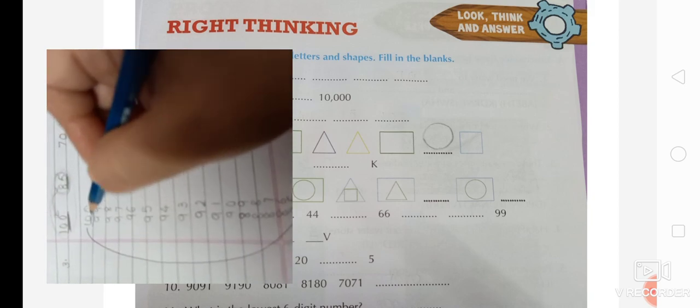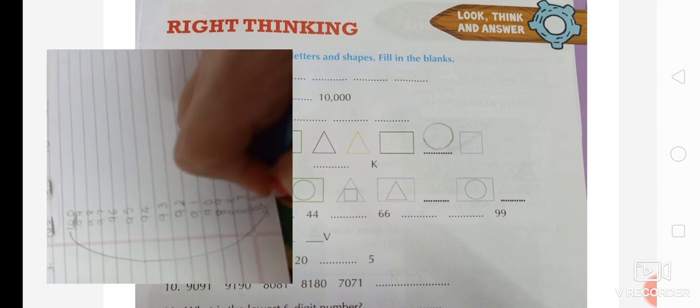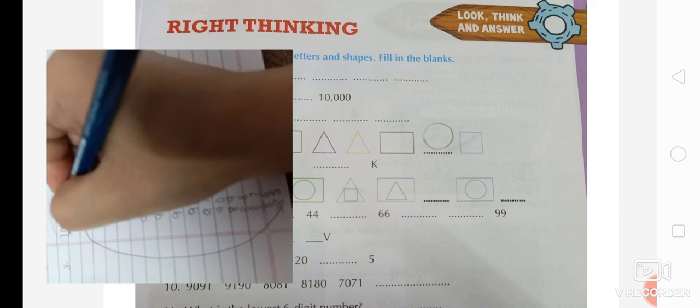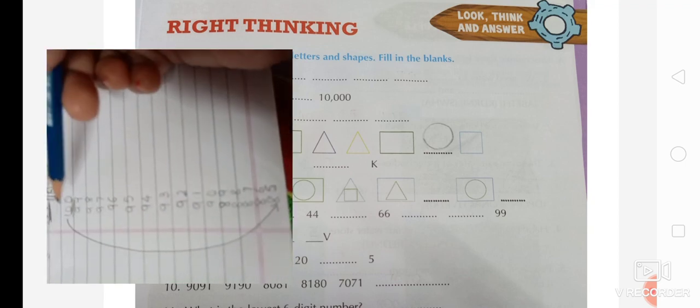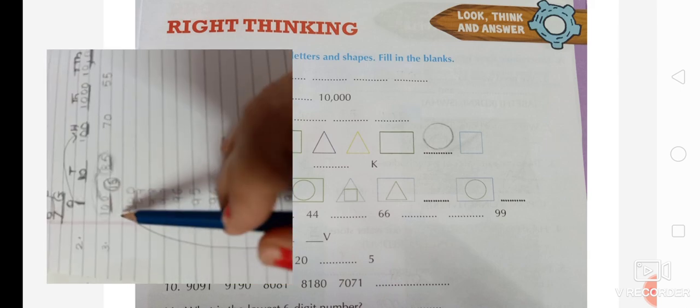The number 100 is given, so we will not count 100, we'll count from 99. 1, 2, 3, 4, 5, 6, 7, 8, 9, 10, 11, 12, 13, 14, 15. Between 100 and 85 there is a gap of 15 numbers.